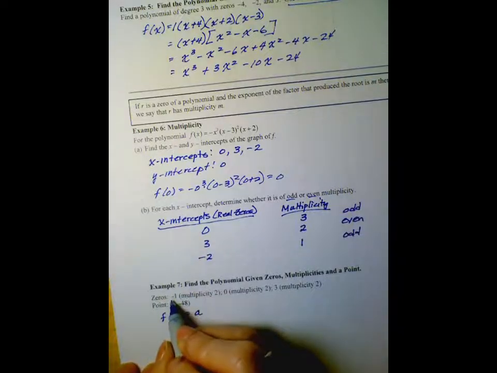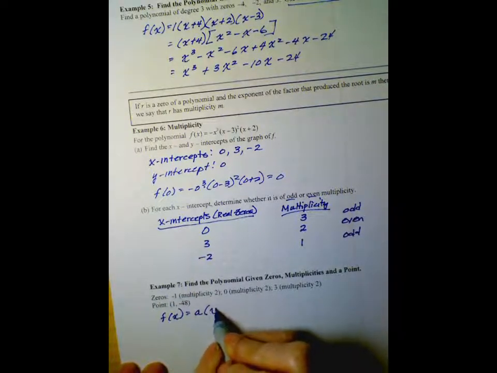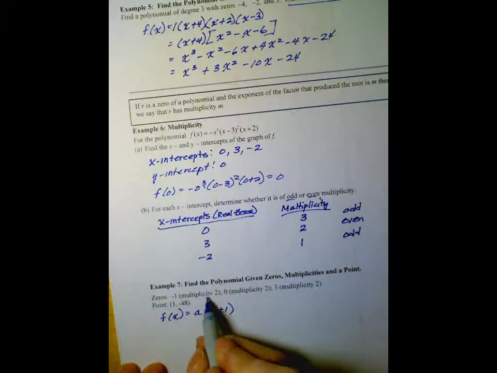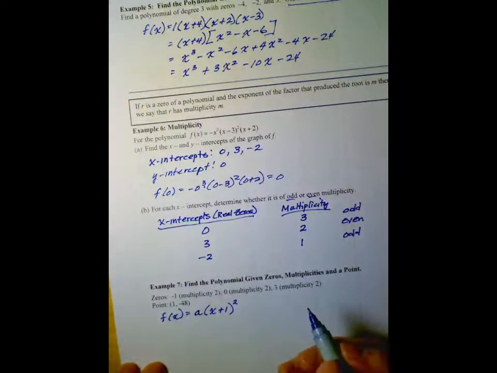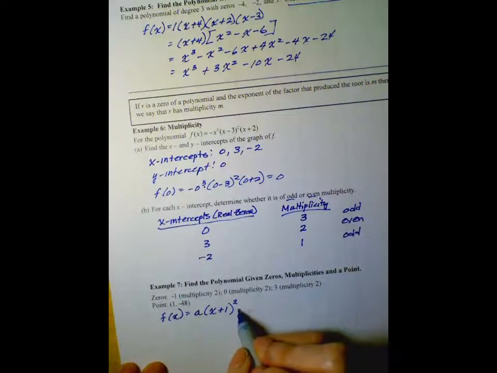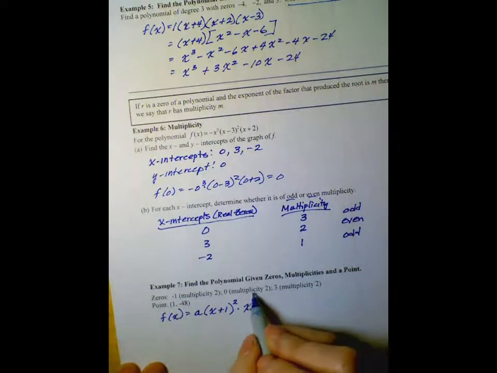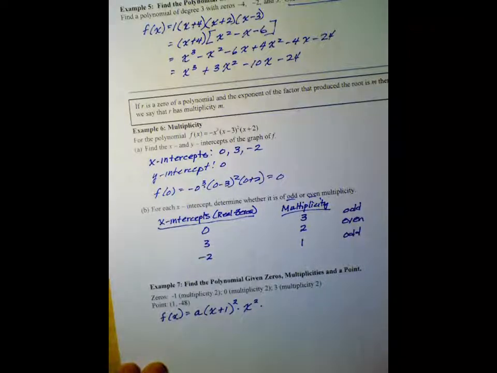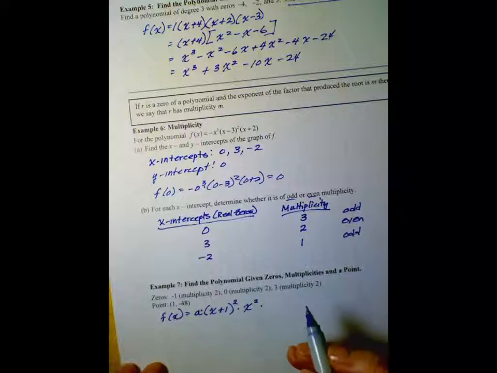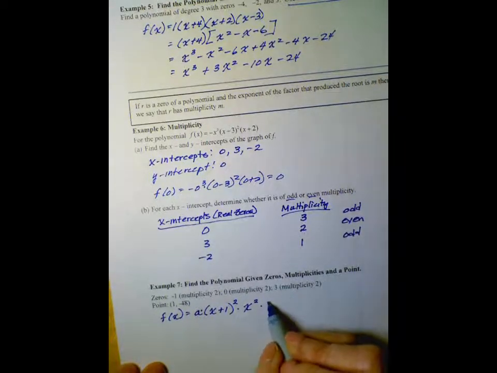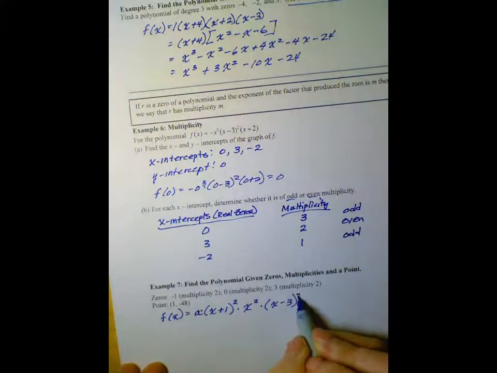All right, we have a zero of -1, that means the factor is x plus 1, with a multiplicity of 2, that means the power is 2. We have a zero of 0, so that's x plus 0? Why would we write that? We're just going to call that x, with a multiplicity of 2, that means squared. I'm just putting these little dots here to show we're multiplying all this stuff, right? And finally, we have a zero of 3, so the factor is x minus 3 with a multiplicity of 2.